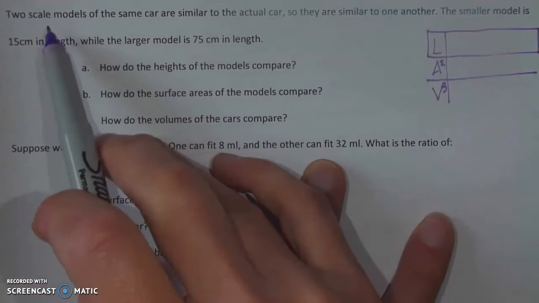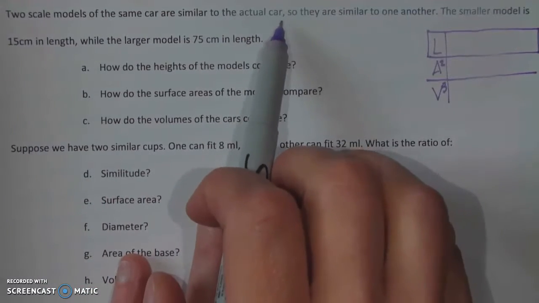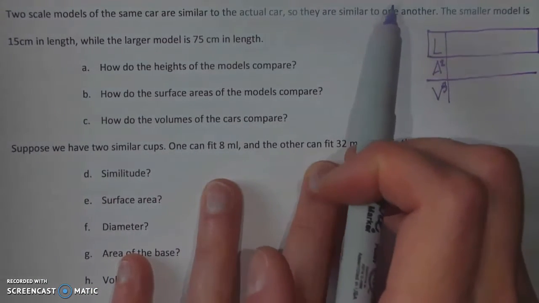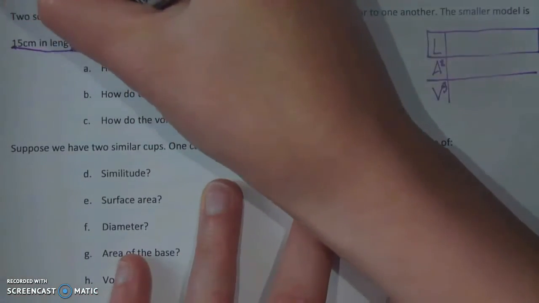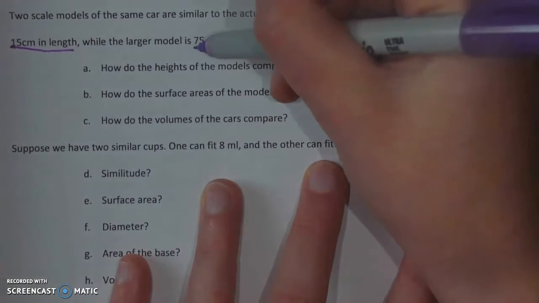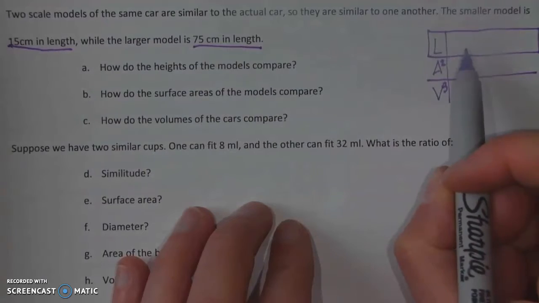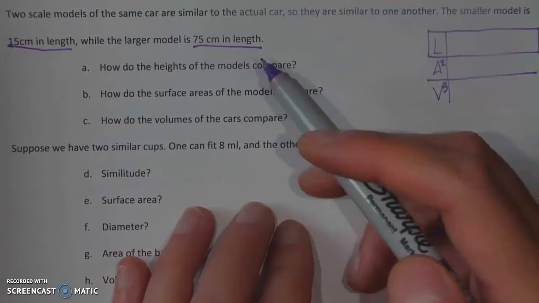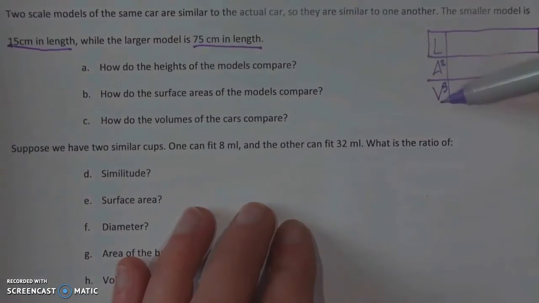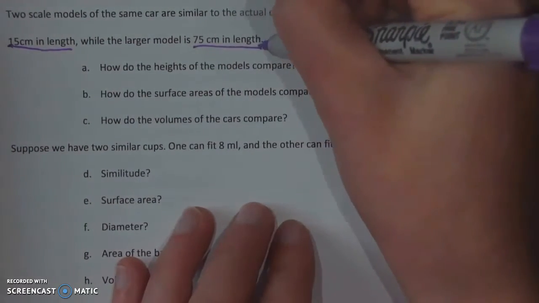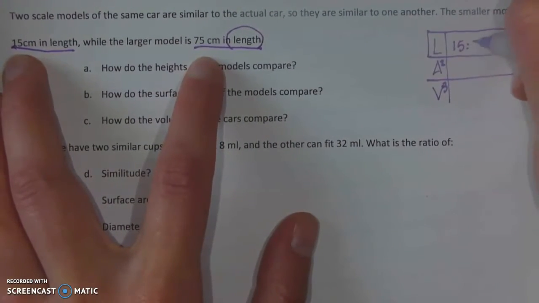And let's just start with this first problem. So two scale models of the same car are similar to the actual car, and so therefore they are similar to one another. The smaller model is 15 centimeters in length, and the larger model is 75 centimeters in length. Now, before I even worry about these questions, I'm actually going to fill in this. If I want to know what ratio I've been given, I have to ask myself, am I talking about a length, an area, or a volume? And here I've been given a length. In fact, it directly says length. So my ratio here is 15 to 75.